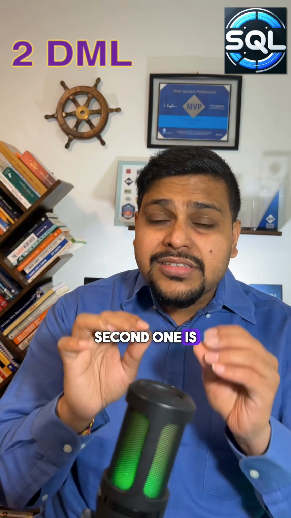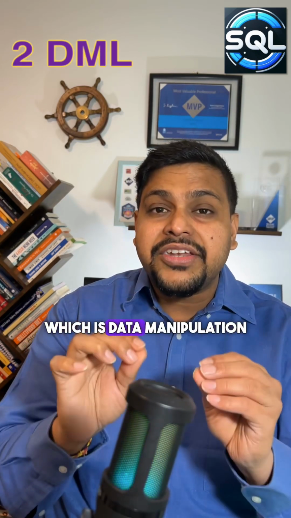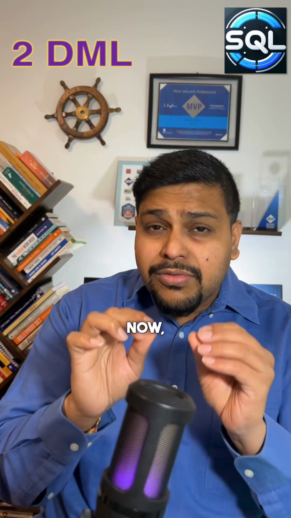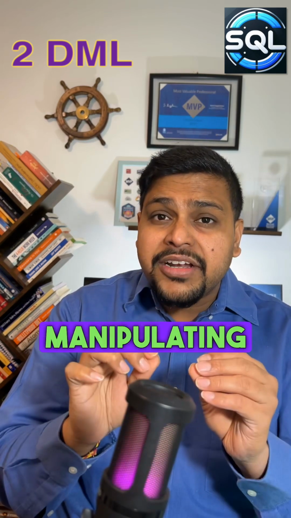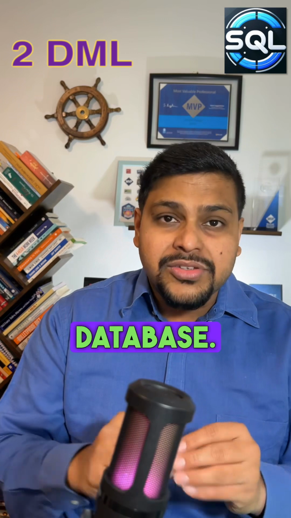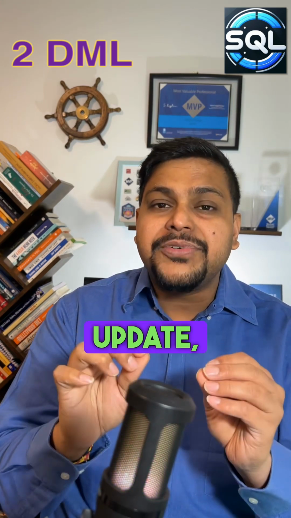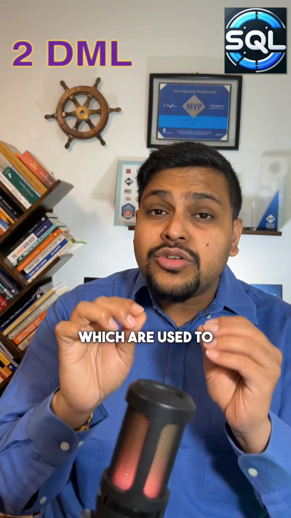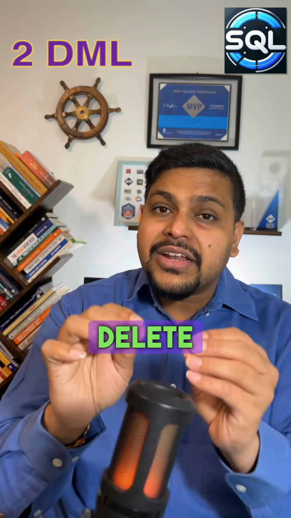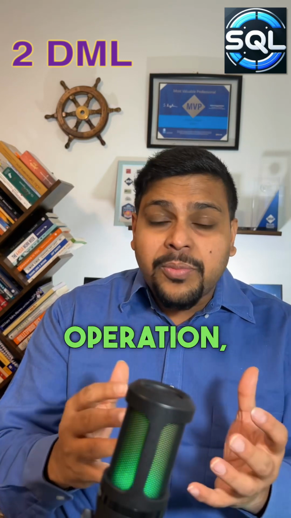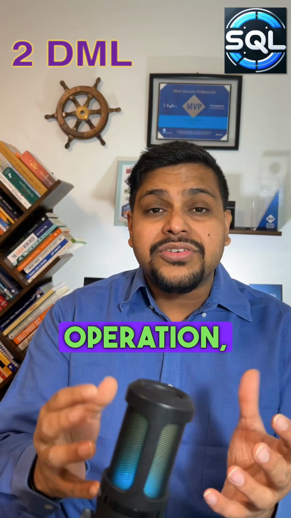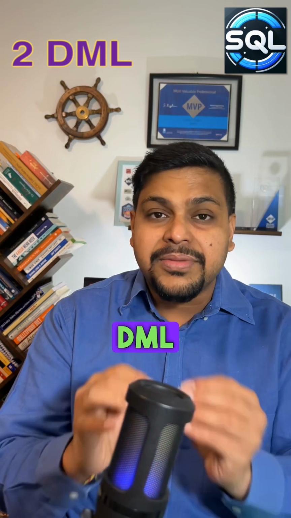Now, the second one is DML, which is data manipulation language. It focuses on manipulating data within the database. It encompasses commands like insert, update, delete, which are used to insert, update, and delete the data in the table. So whenever you want to perform an insert, update, or delete operation, you are actually writing DML statements.